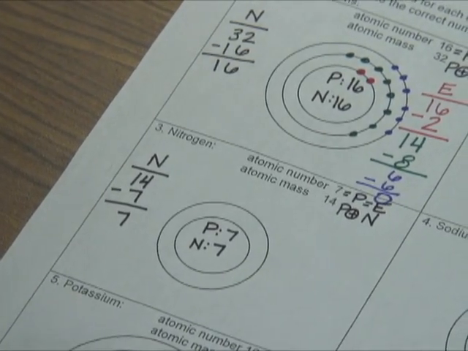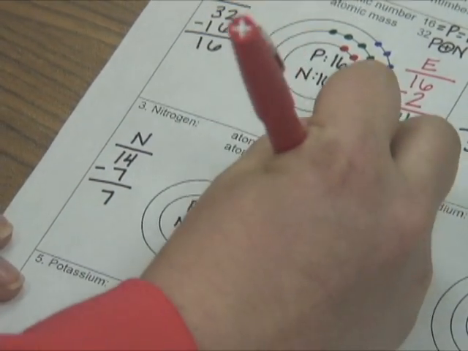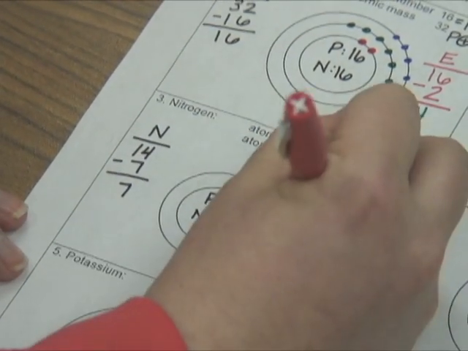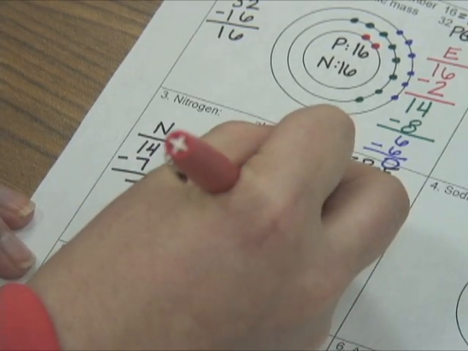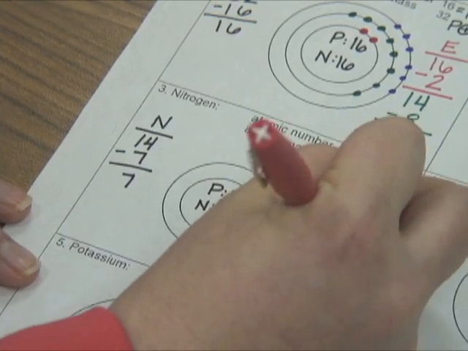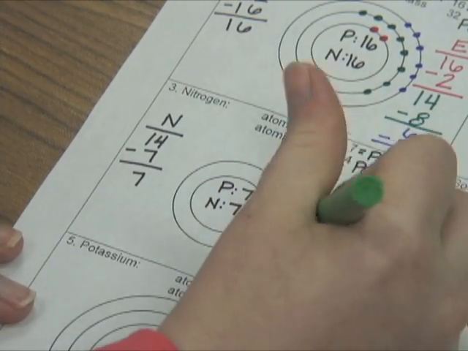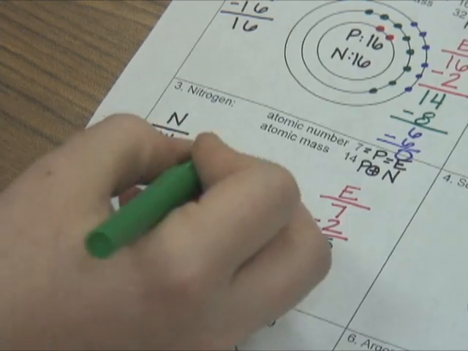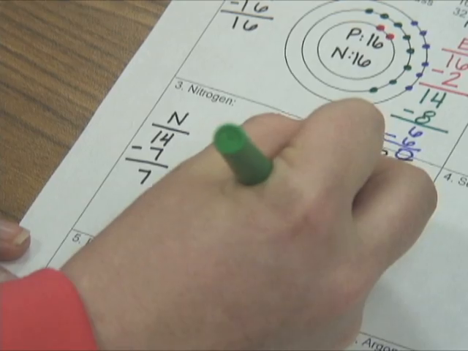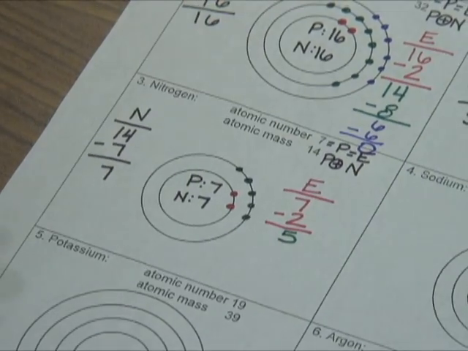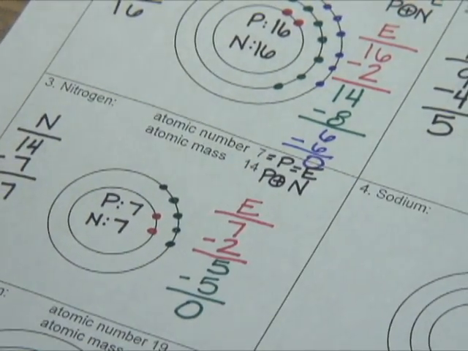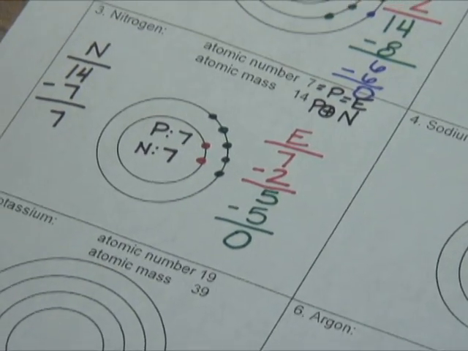Now on the electron side, remember our electrons always equal our protons. So we're going to start with a total of 7 electrons. Write that down. 2 can go in the first shell because of the 2-8-8 rule. So subtract 2 from our total. We have 5 left. 8 can go in this last shell. We only have 5, so fill in those 5. And then subtract 5 and show me 0. Okay. Pretty simple once you get the hang of it.